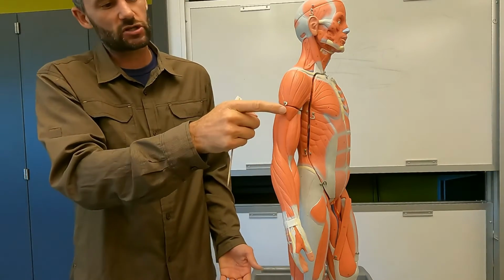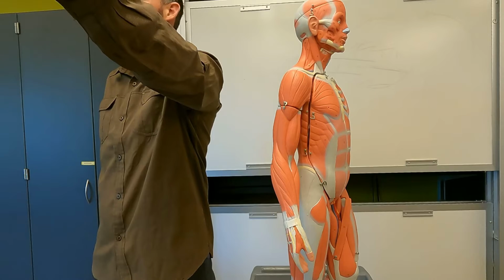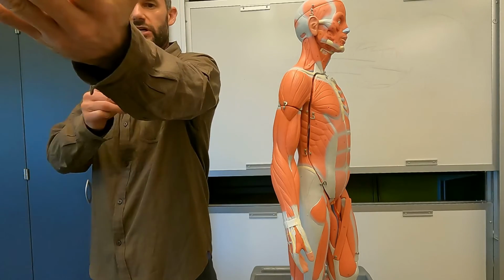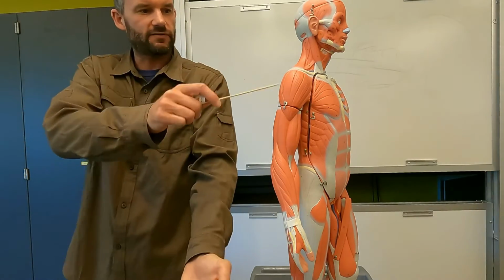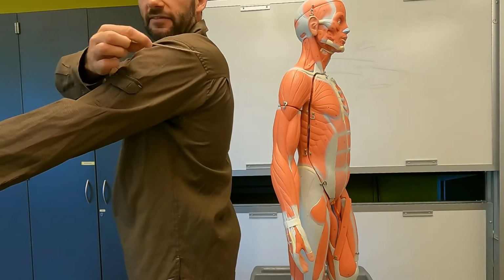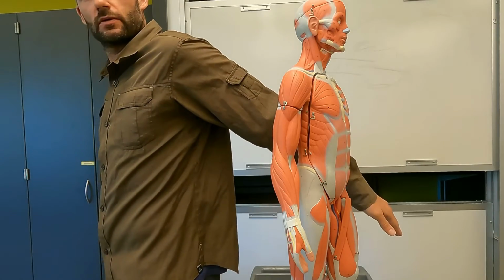So again, the insertion is on the humerus. The anterior fibers, they're going to contract. And this is a shoulder joint motion. What motion is that? Shoulder flexion. We're decreasing the angle. So that's shoulder flexion. What about if the back fibers contract? Shoulder extension.